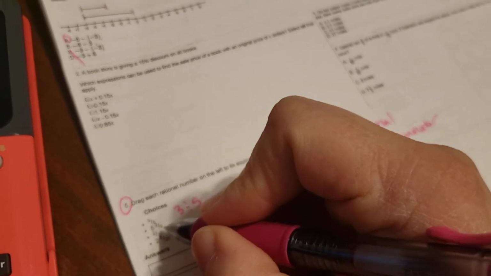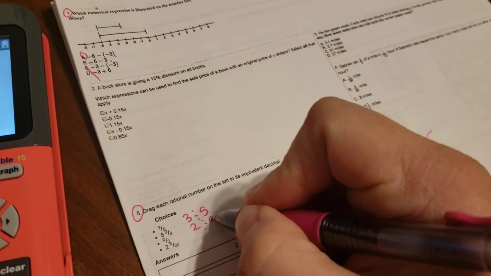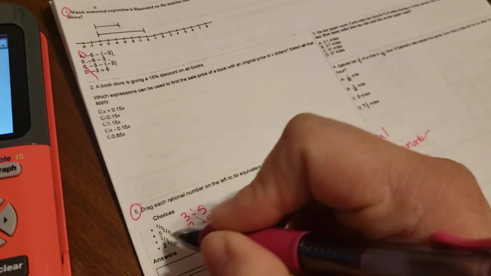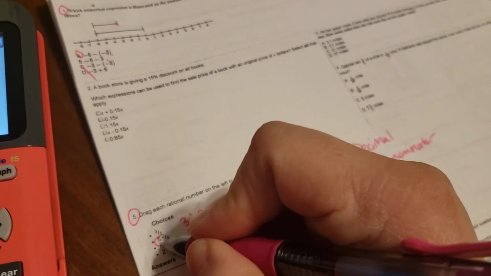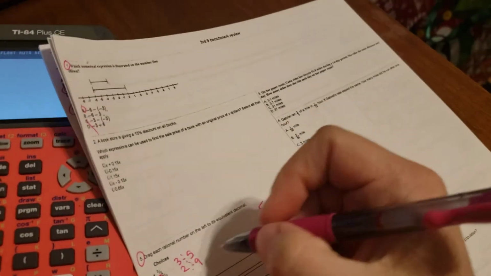I've got 5 and 2/9. So what I'm going to do is I'm going to do the 2 divided by 9, and then I'm going to put whatever decimal that is after the number 5. Keep track of this unit. That looks like, I've just drawn it, that looks like 2/3. Let's look real close. 2/3. I have to do 2 divided by 3 for that one.